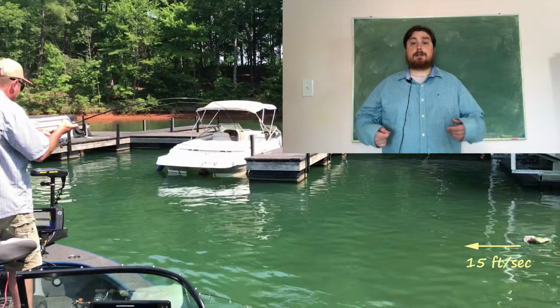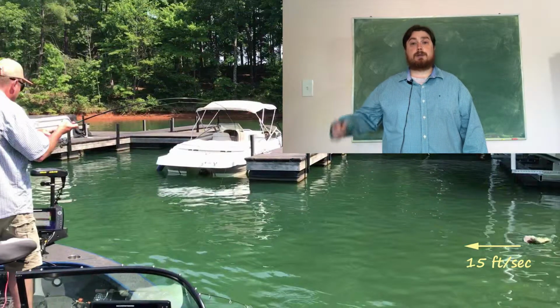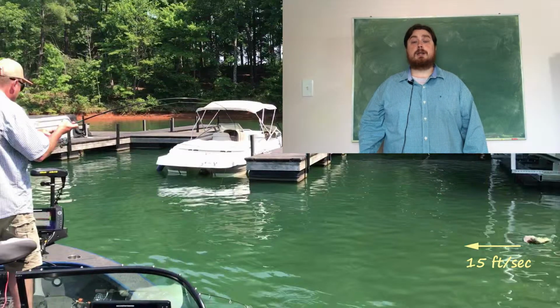So now that's telling us something. As we look at our picture, we're going to say, okay, here's the fish. It's swimming towards me, so I'm going to draw a line from the fish pointing straight towards me, and I'm going to say that's 15 feet per second. I'm going to denote that so that I have that information available to me in my picture so that I can keep that in mind as I go ahead.